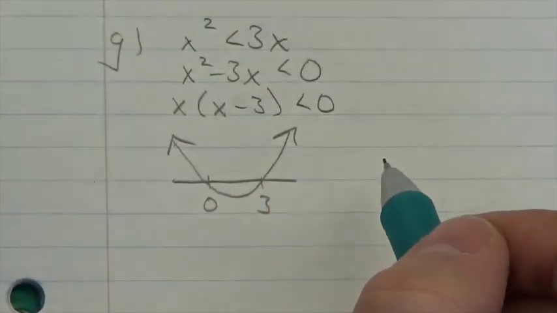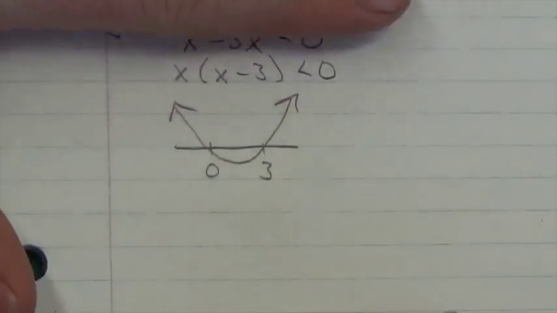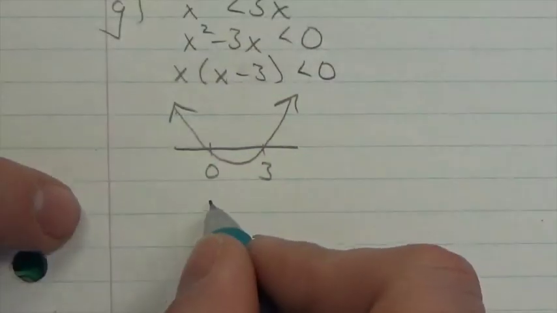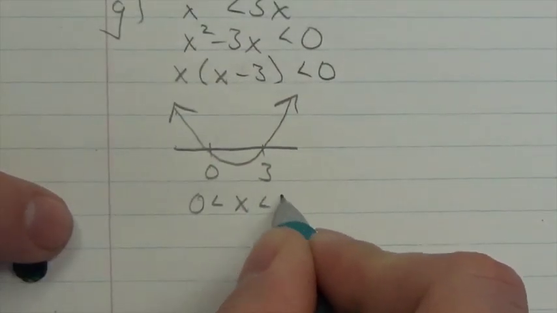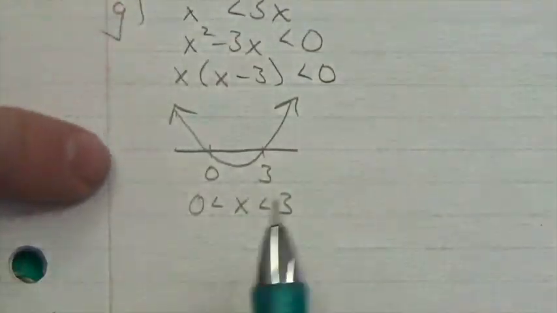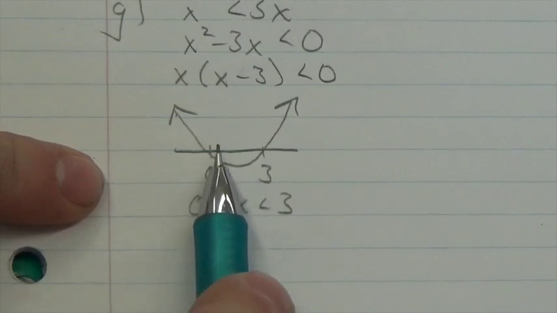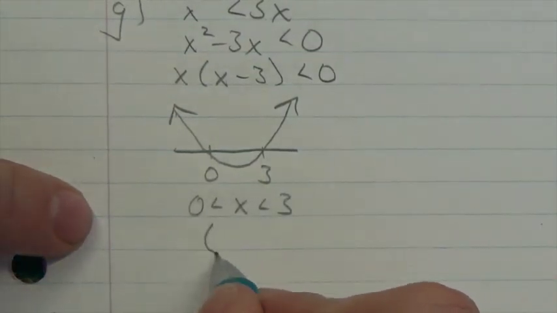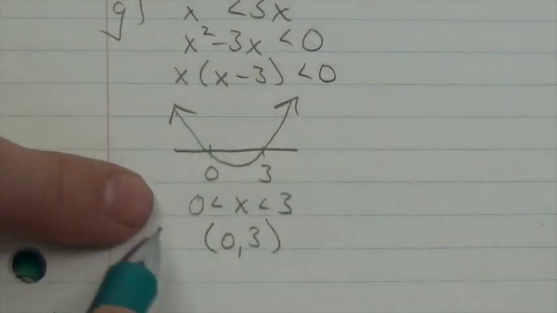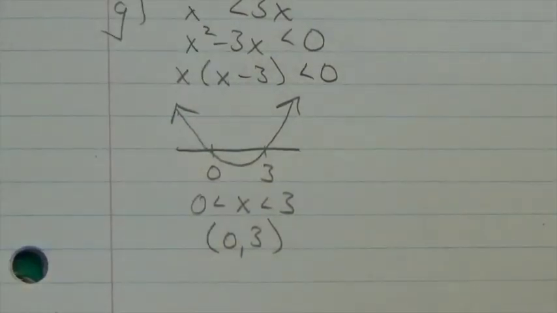Again, I'm interested in where this thing is less than 0, not equal to 0, just less than 0. That means below the line. And so in this case, when x is between 0 and 3, the y coordinate is below the line. So when I point in between 0 and 3, I've got to drop it down here. And in interval notation, I would write that as 0 to 3. There you go. What if I've got something that looks, let's try it like this.